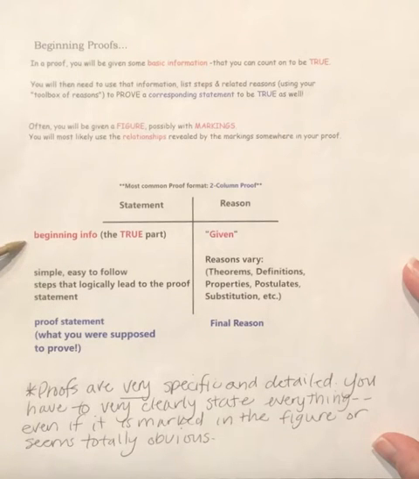The first statement you will always make in every proof is the given information, and the reason is because it's given. Then you start going into what can you do from the figure, what can you conclude from the given information, what relationship does that build, and you go from there. Those reasons, again, tend to be the theorems, definitions, properties, etc. And then the very last statement is word for word what you were supposed to prove, and then your final reason.